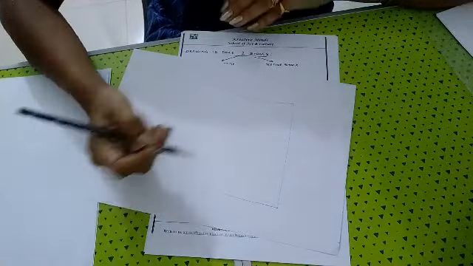Now a refined stage is wherein we start adding details, like the proper structure. If you notice, in my rough stage, I just gave a structure to my entire drawing, so I know that this is how my flower vase is going to look.